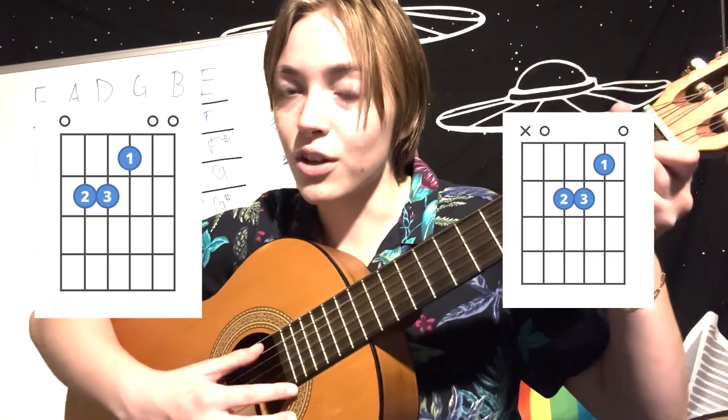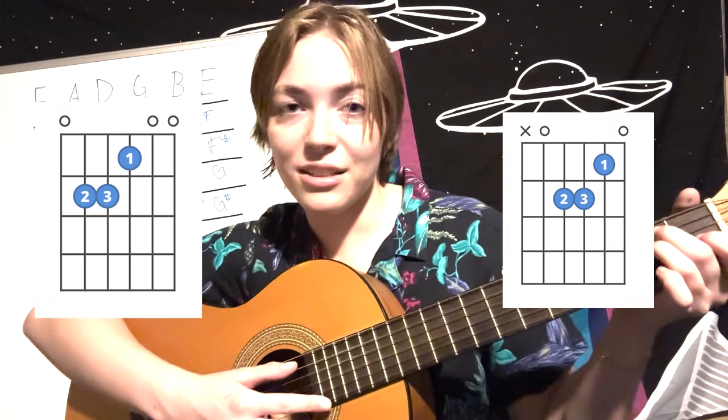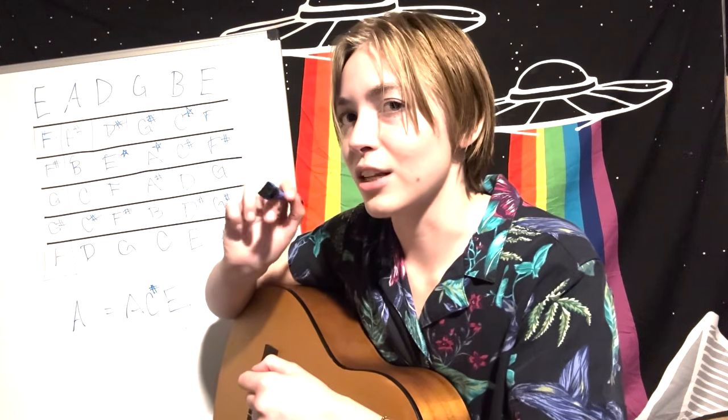You may notice that this is the same chord shape as E major. So it's pretty easy to switch between them. You just go from here and then you move it over a string. I'll be erasing the chords every time, but you can write it down. In fact, I think you should take notes.